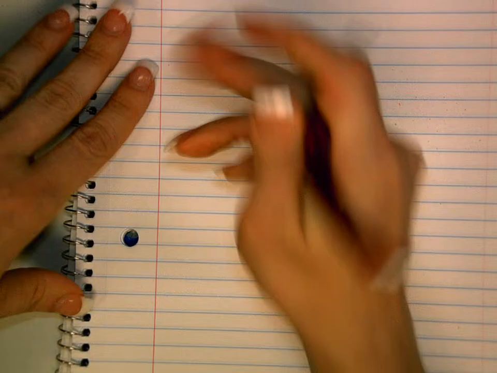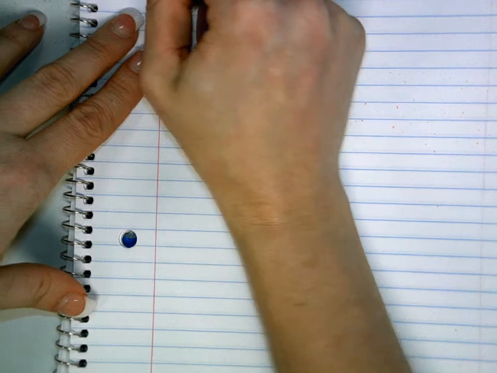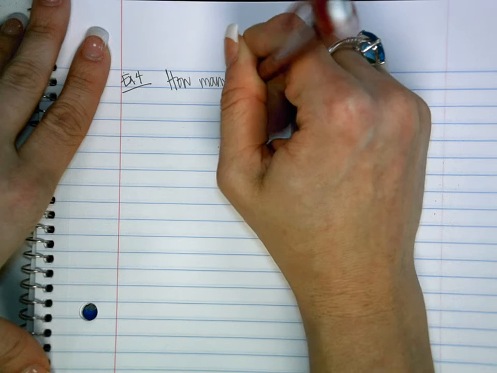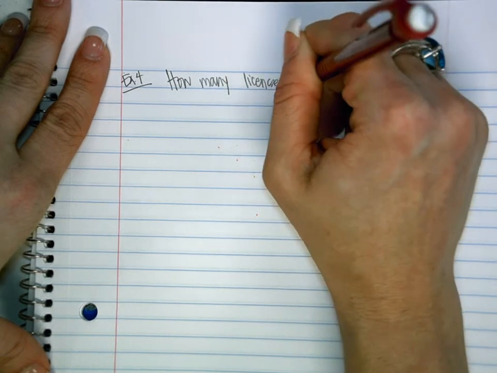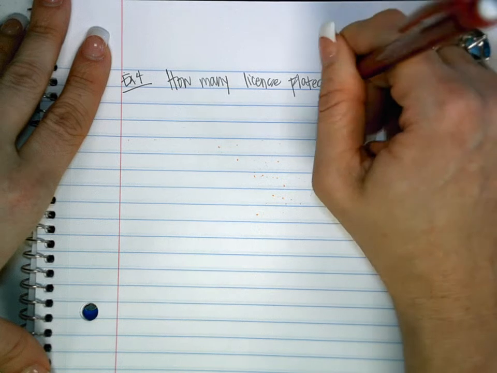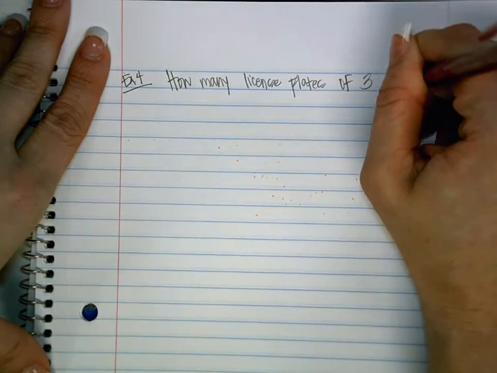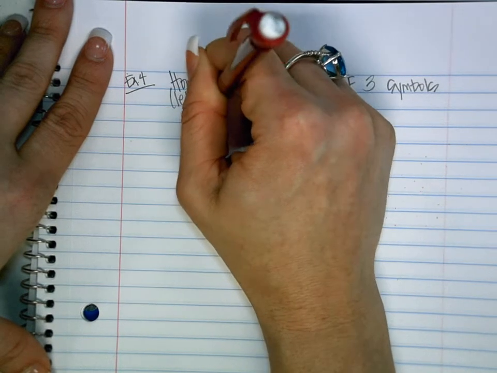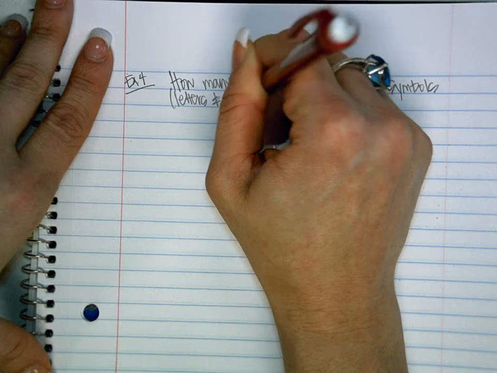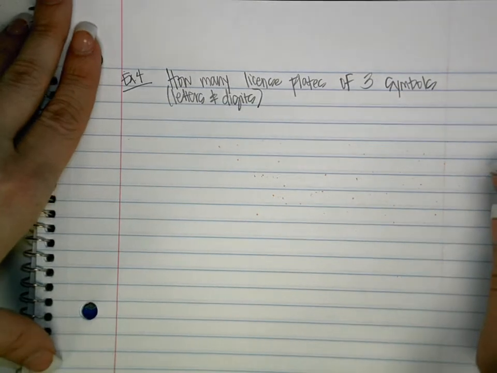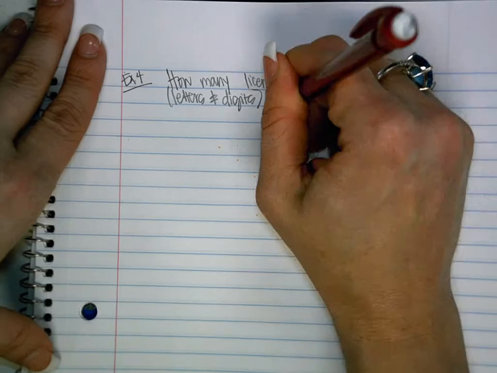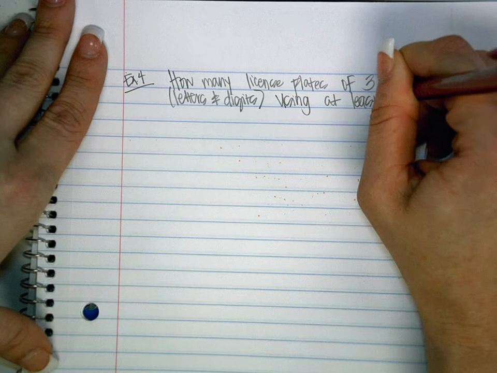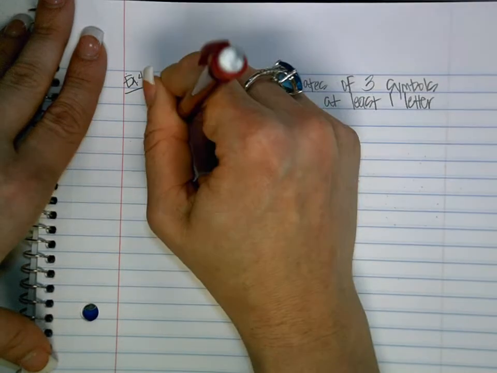Okay, so for example 4, I want to figure out how many license plates made of 3 symbols, and symbols meaning letters and digits, can be made using at least 1 letter.